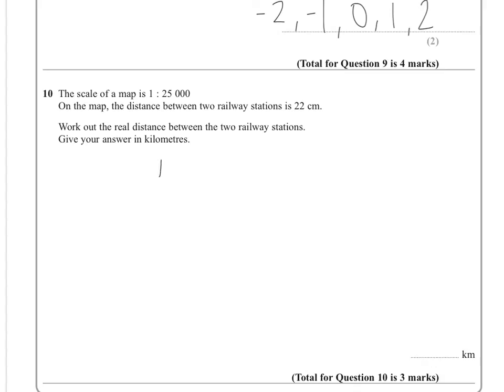The scale on a map is 1 to 25,000. On the map, the distance between two railway stations is 22 centimetres. Work out the real distance between the two railway stations, give your answer in kilometres. Well, 1 centimetre on the map is 25,000 centimetres in real life, and I want to find out what 22 centimetres is in real life.